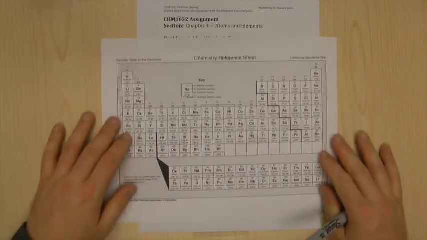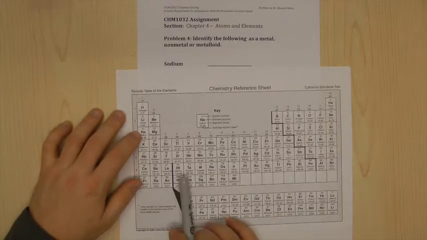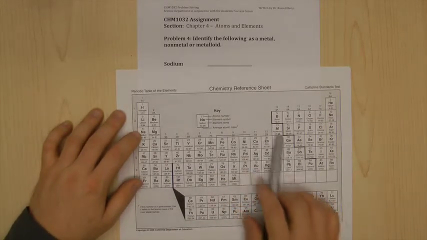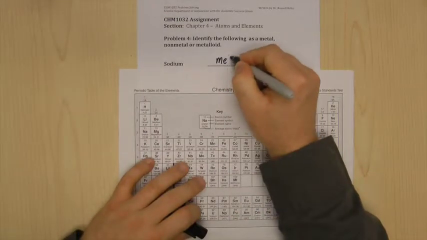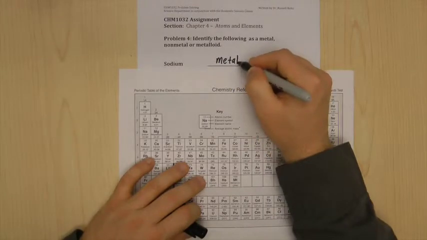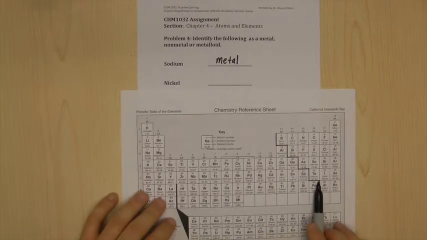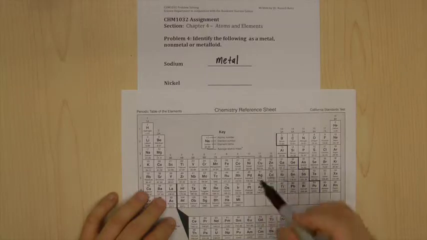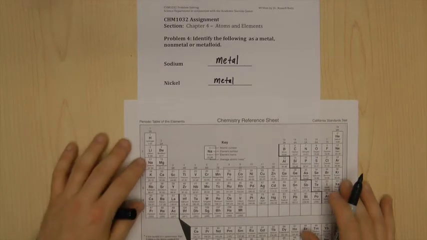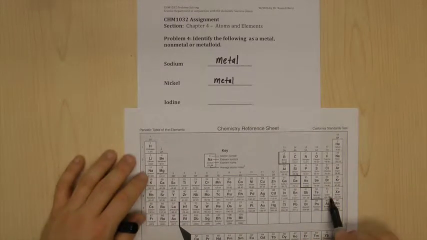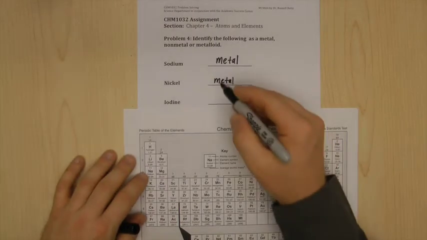Okay, so let's take a look at the problem here. Sodium. Well, sodium's right here, far to the left of the little atomic staircase, shall we call it. So sodium would be a metal. Nickel. Well, again, here's the staircase. Nickel is a metal. Iodine. There's iodine here. Iodine is on the right-hand side of the staircase, so iodine is a non-metal.